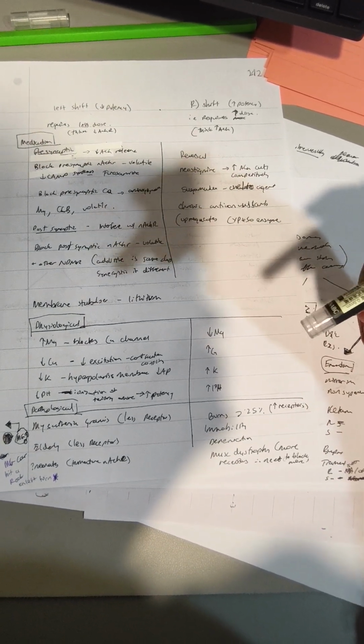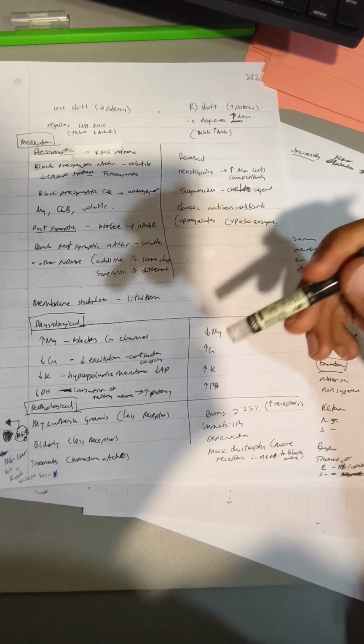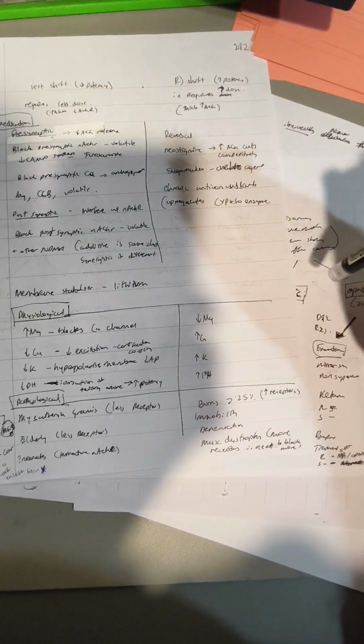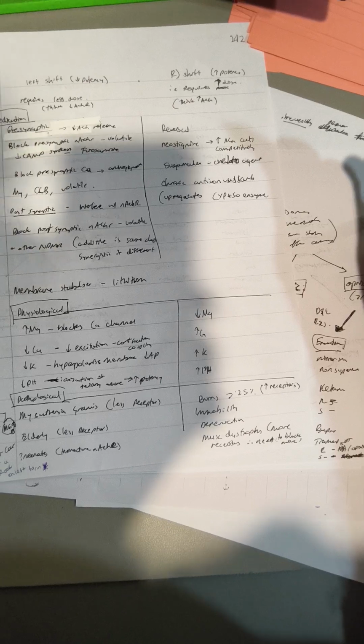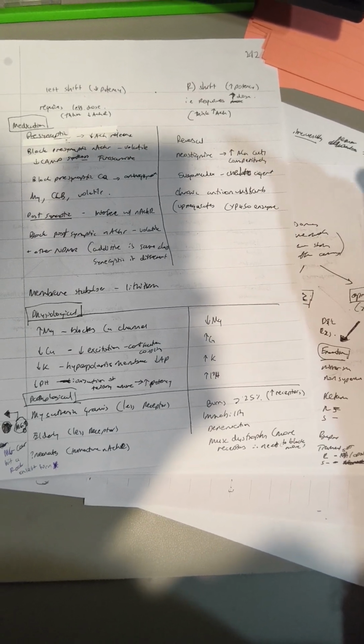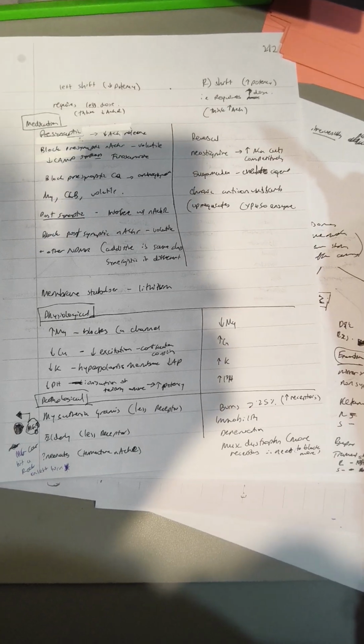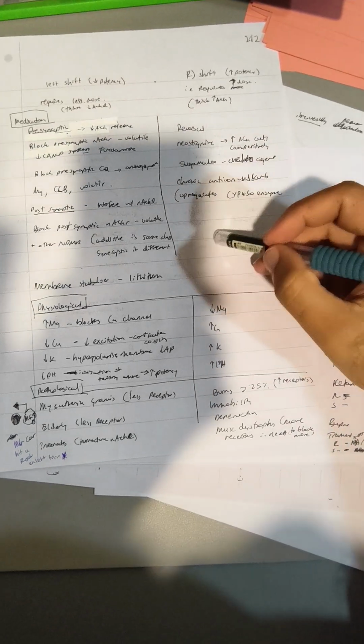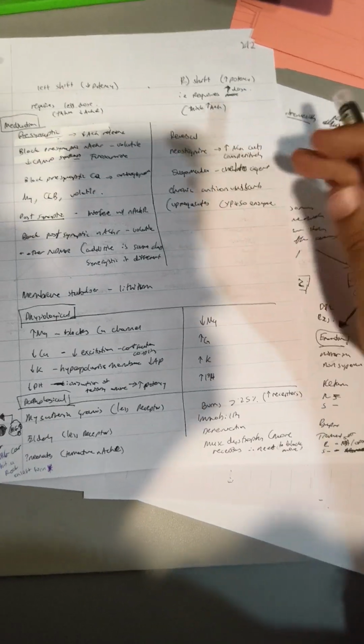And why is that important? Because SAX is the opposite. So SAX is MG, there's less receptors, right? SAX is resistant to someone with MG because there's less receptors. So if there's less receptors, you need more for blockade.